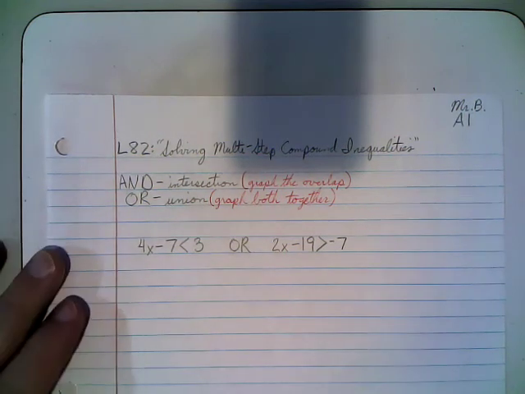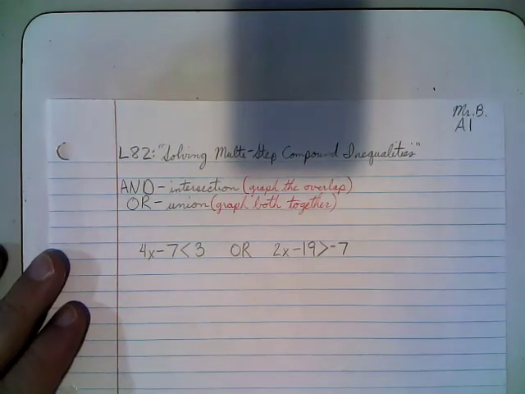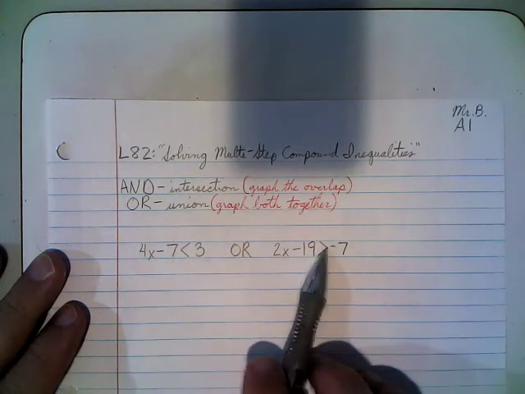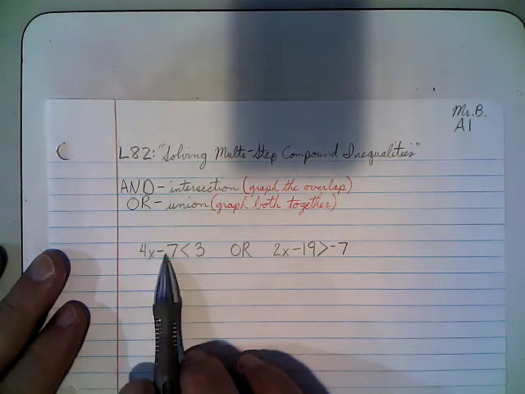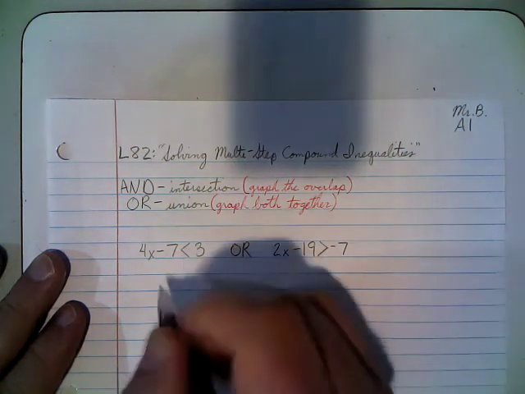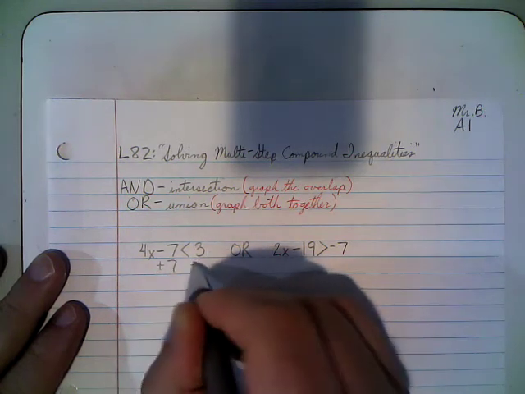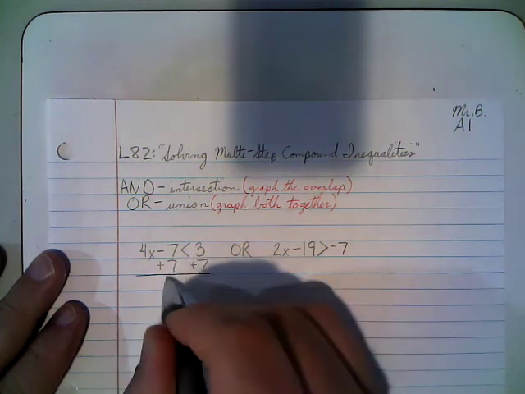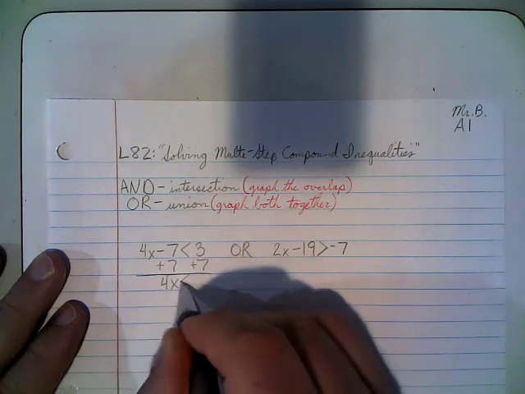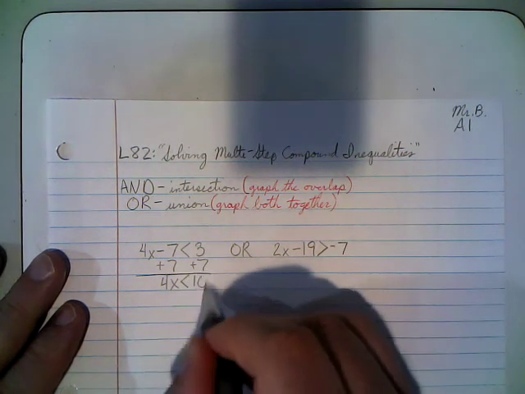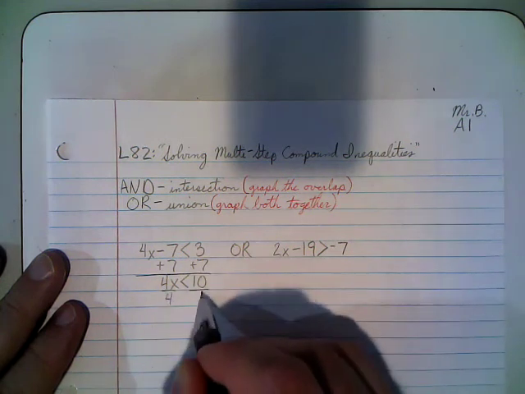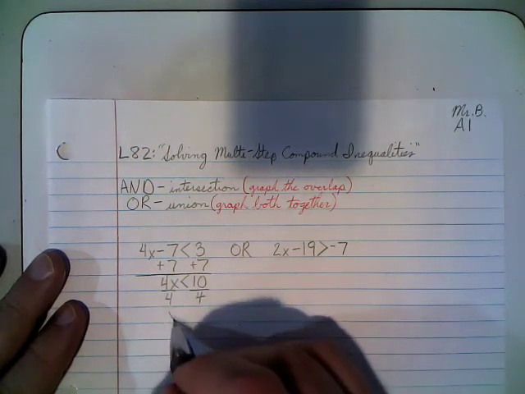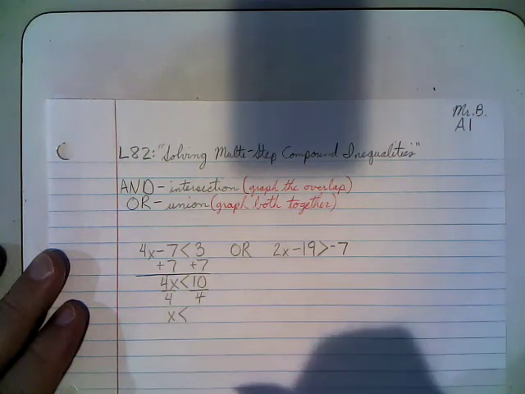Remember that we solve these just like you would solve an equation. So I'm just going to treat this like two separate equations. So here we go right here. I've got 4x minus 7 is less than 3. So if this was an equation, I would start by adding 7 to both sides. That would give me 4x, and since it's addition, it'll stay less than 10. And then I'm going to divide both sides by 4. And so I'll get x, and since that was a positive, it'll still be less than.